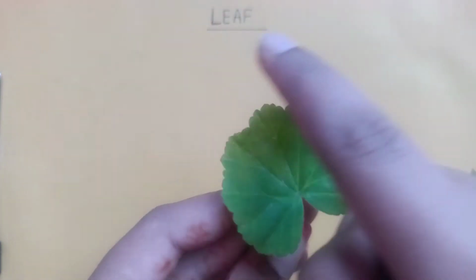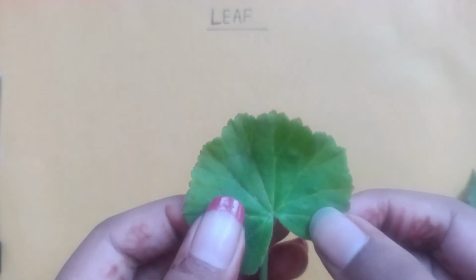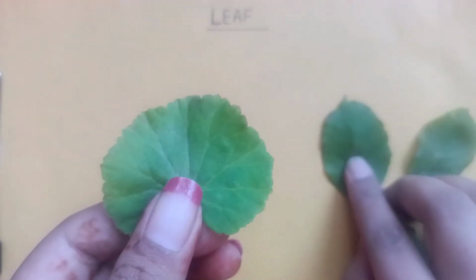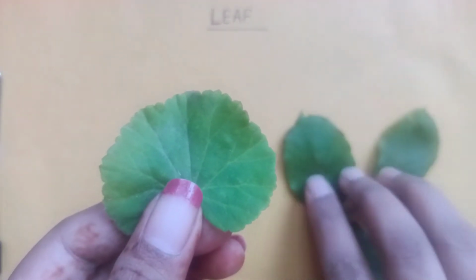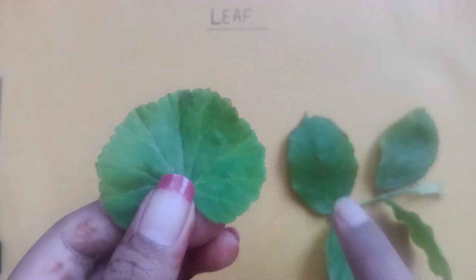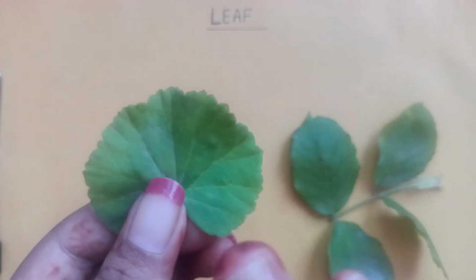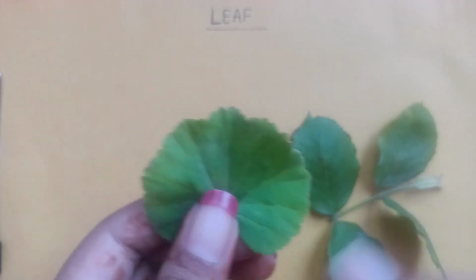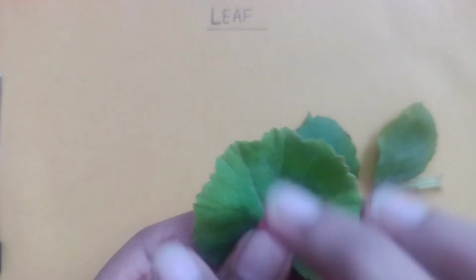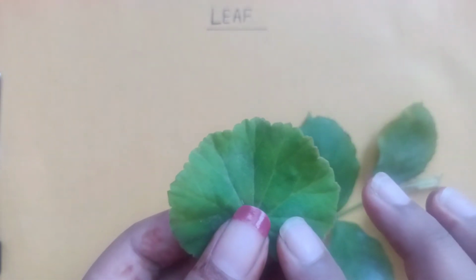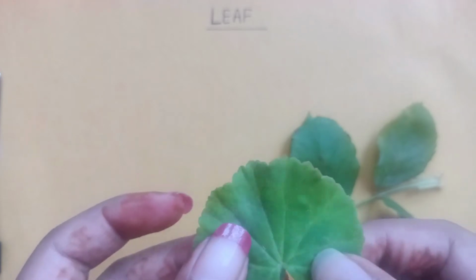So this is the leaf lamina, or we can say leaf blade. Different leaves have different leaf lamina. You can see this leaf has a different lamina and this leaf has a different leaf lamina. So the lamina varies from leaf to leaf. What is the lamina or leaf blade? We can say this is the green, flat and expanded part of the leaf.